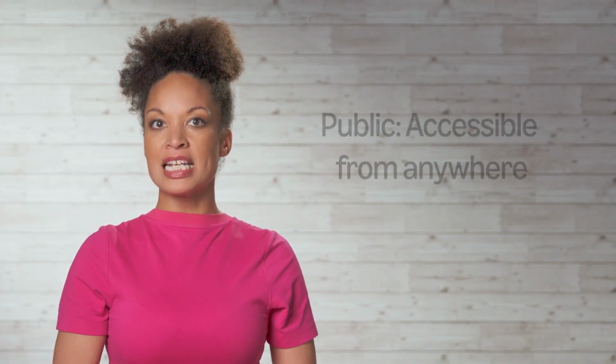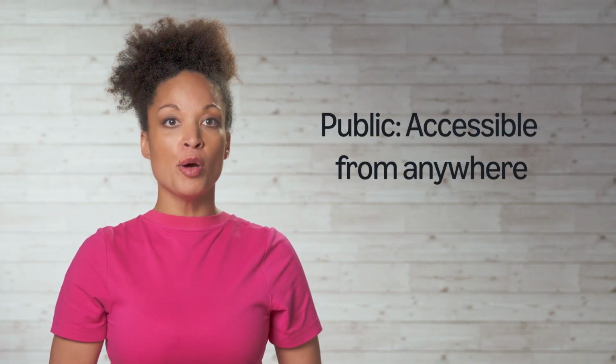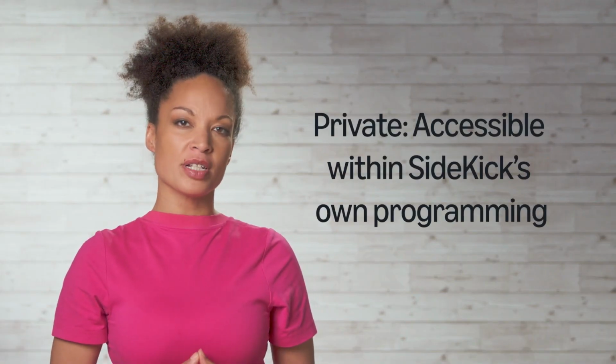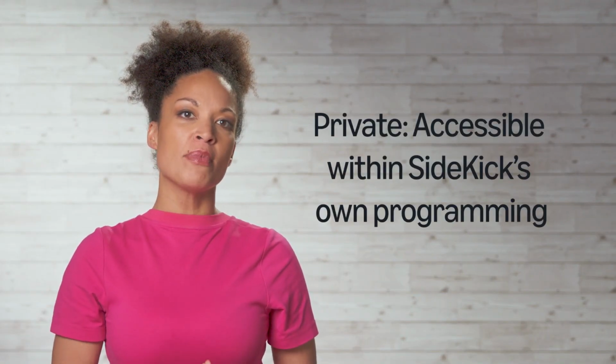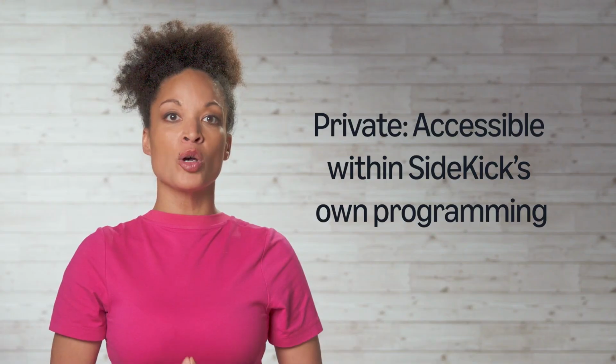Let's recap quickly. If Sidekick's properties were accessible from anywhere, they would have the public access modifier. Public means that the information or method is available to everyone, like a public library where anyone can read books. Now, what about private? Private means that the information is only accessible within Sidekick's own programming. It's like Sidekick's personal diary, which only it can read. No other robot, even Sidekick's child robot, newRobot, can access this private information.